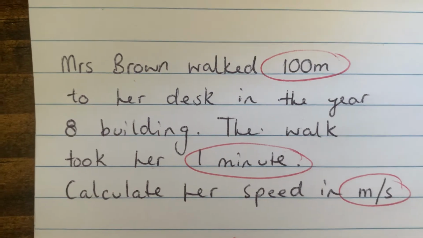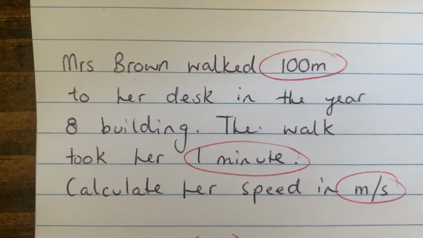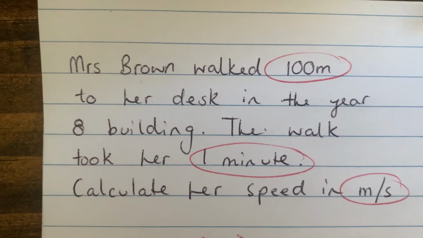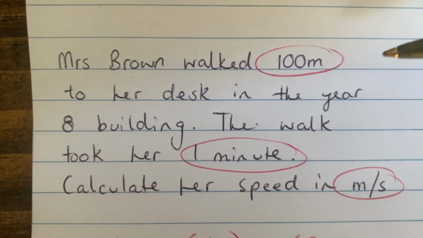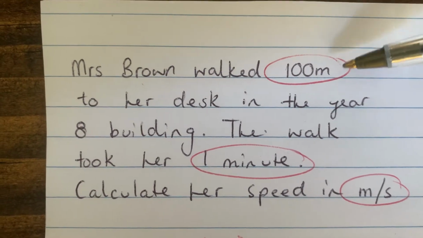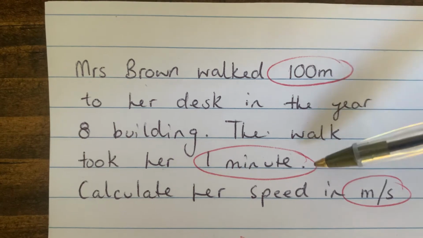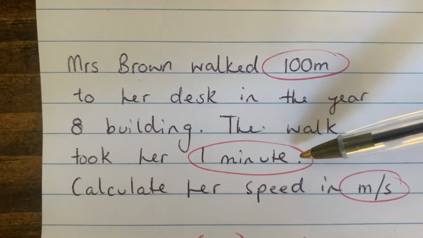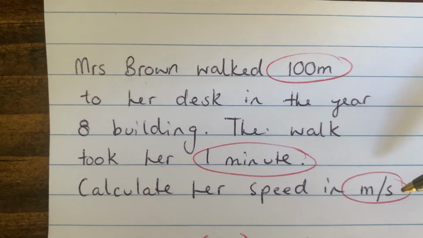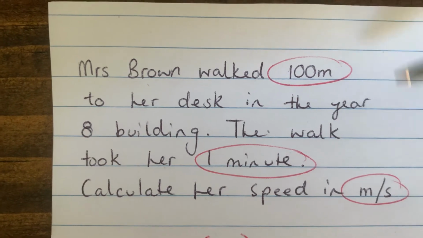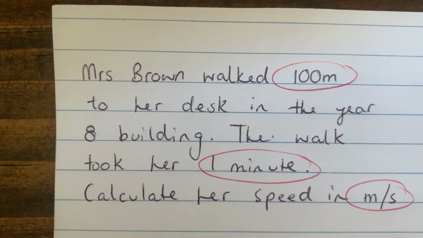So from this worded problem, the first thing you want to do is pick out those important parts of the question that you need to fill into the formula. So we've got 100 meters will be a distance, and it's taken 1 minute for time, and you're asked to calculate speed in meters per second. So I've circled, highlighted those things.